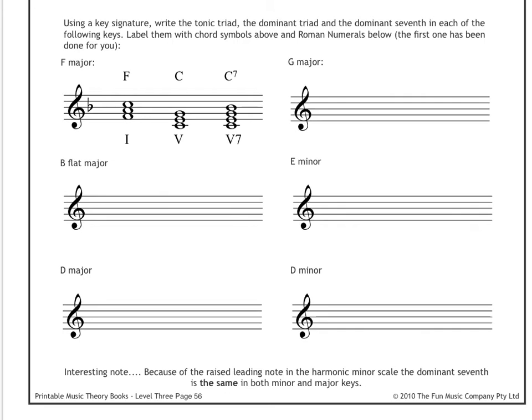The reason is because, not all the time, but generally, the most common minor scale that is used is the harmonic minor scale. So assuming we are going to be in a harmonic minor scale, you raise that 7th note.